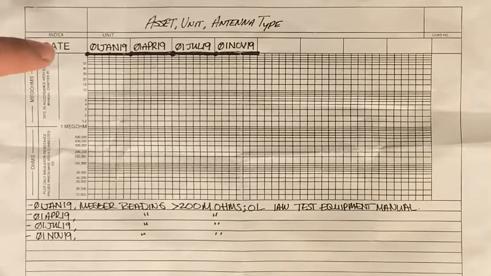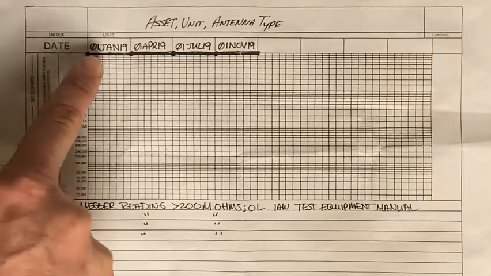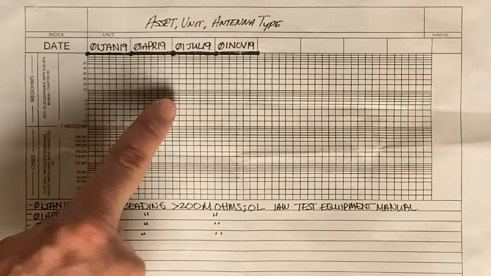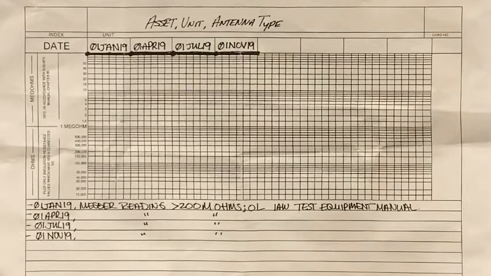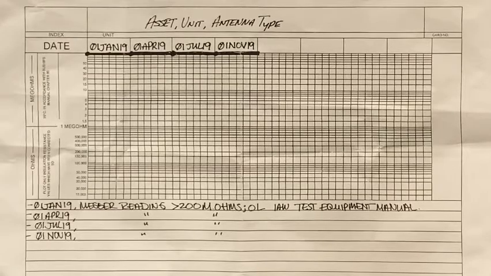To fill in the graph, put a circle in the front of the box where your reading goes, and fill in the whole box. Over time, as the antenna or transmission line degrades, you will see your graph starts to go down. Once you conduct a repair, it'll go back up. In the bottom is the notes section. Here we wrote in our mega readings, which was greater than 200 mega ohms, which is open.